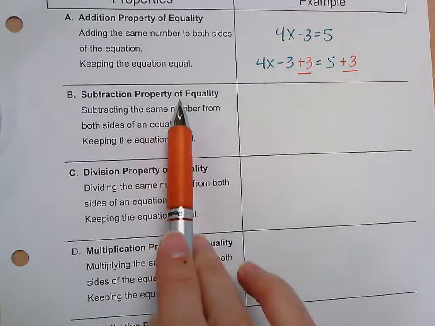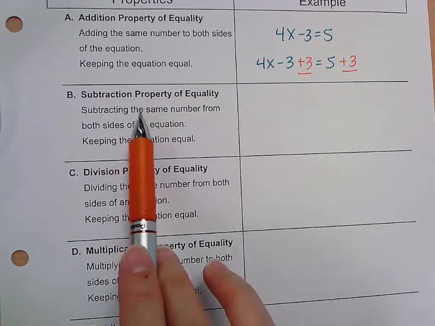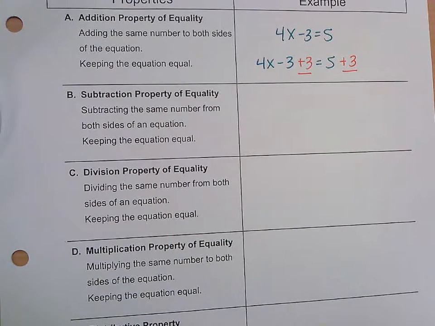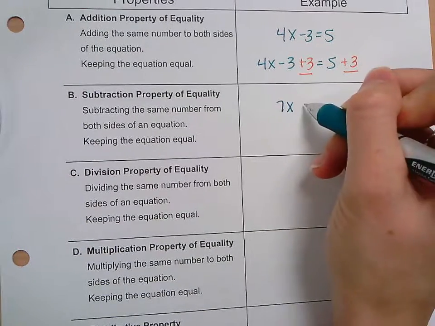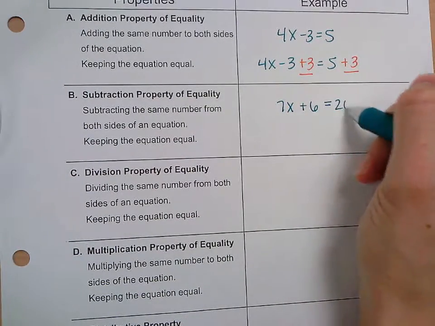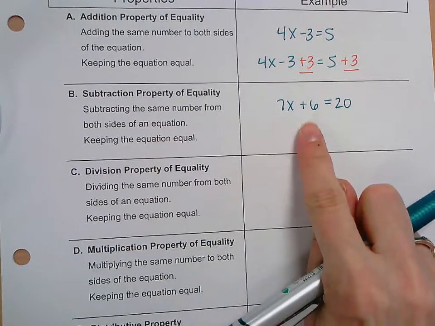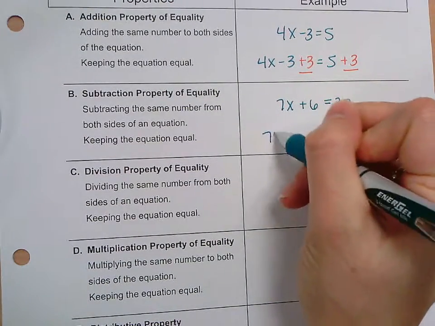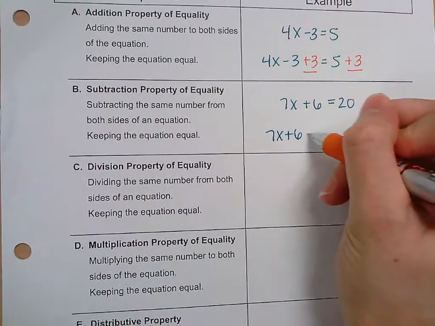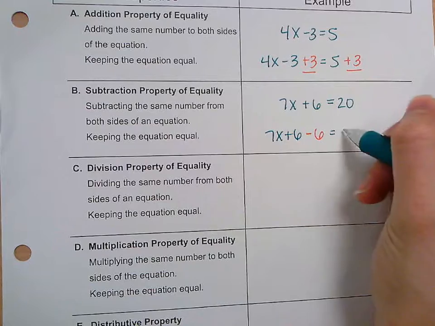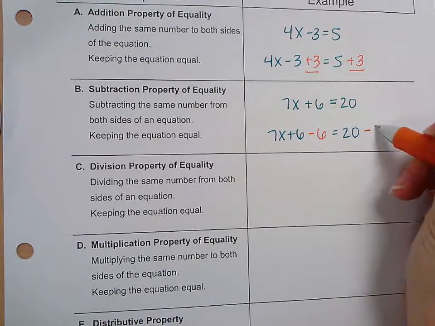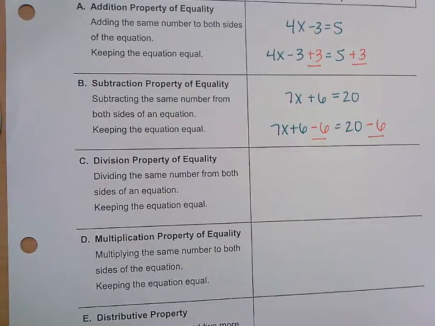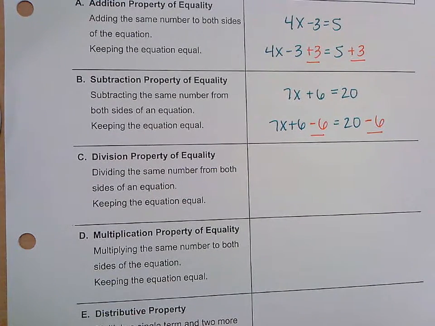All right, so then the next three, same idea. Subtraction property of equality, subtracting the same number or quantity from both sides keeps it equal. So if you had this equation, 7x plus 6 is equal to 20, your first step would be to subtract 6 from both sides. So 7x plus 6 minus 6 equals 20 minus 6. So subtracting the same number, subtracting the same measurement, that could be a measure of a segment, measure of an angle, from both sides keeps the equation true.